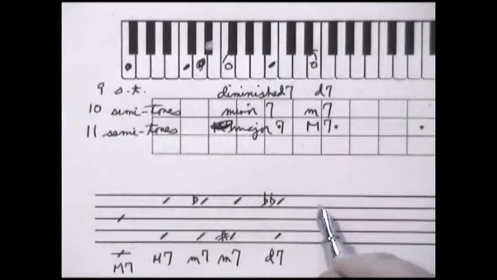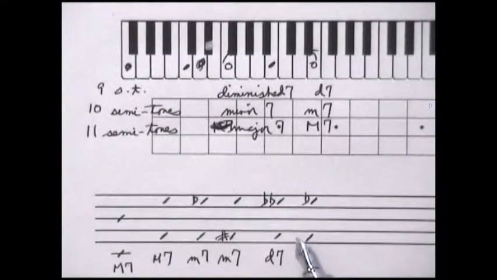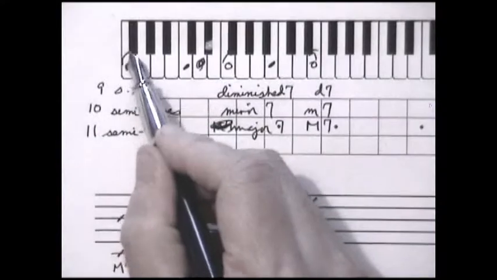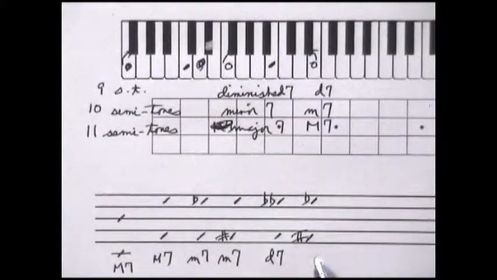And I could keep the E flat as it was and make the interval smaller by sharpening the F. So the F would go here, again giving me 9 semitones or a diminished seventh.